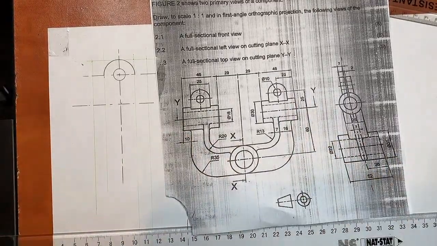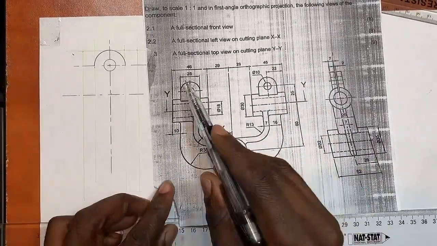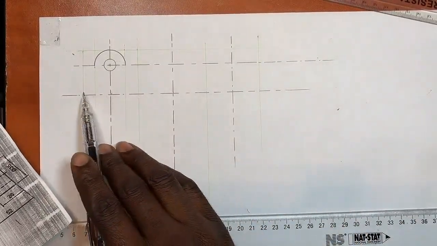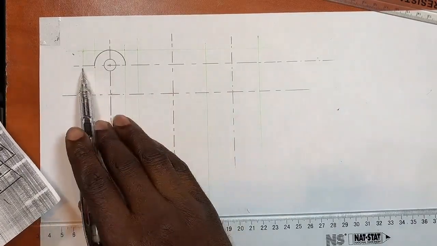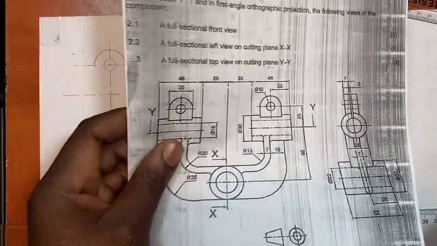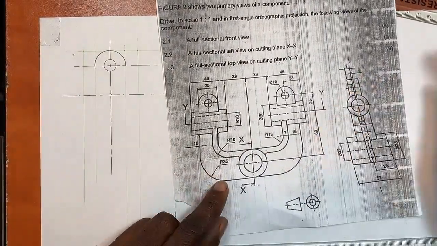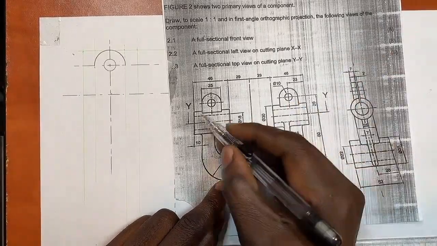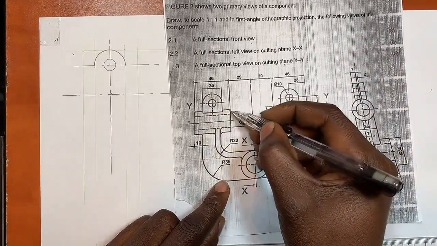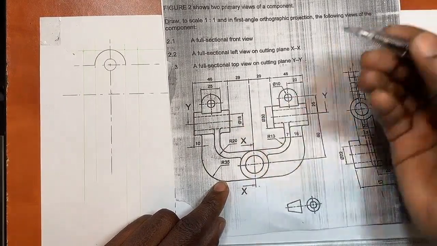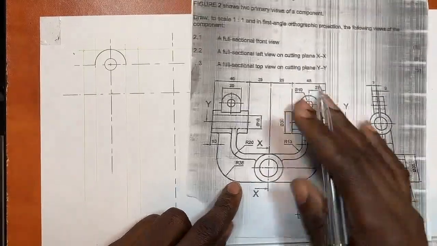Don't add them and say, I'll just draw it as a straight horizontal line like that. You'll be wasting your time. Why? Because of this point where your 46 ends, you still need that point. Where your 29 starts and ends, you still need that point. Where your second 29 is, so you tolerate them one by one, as I've just done.